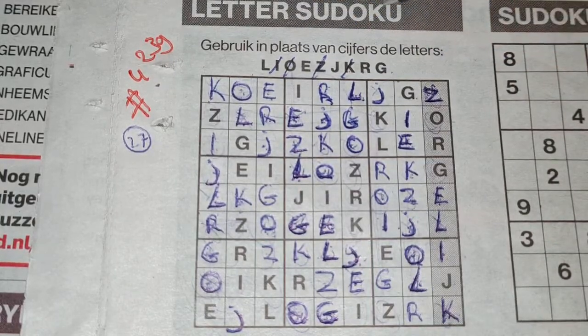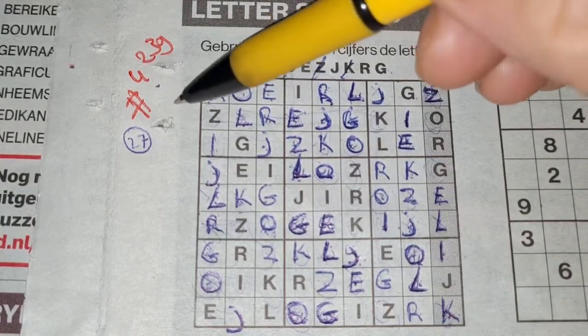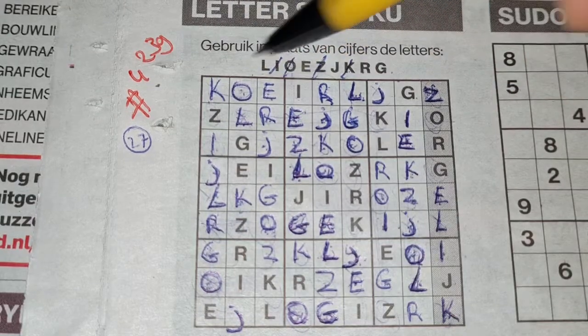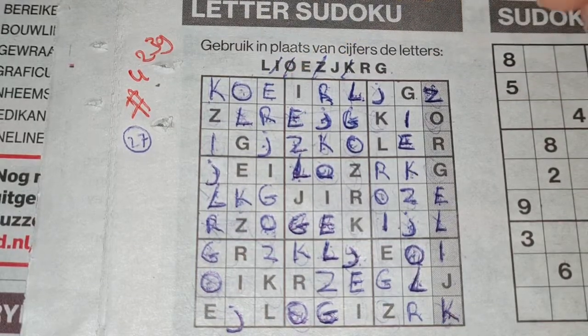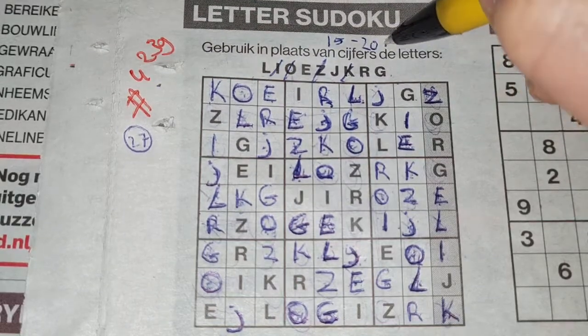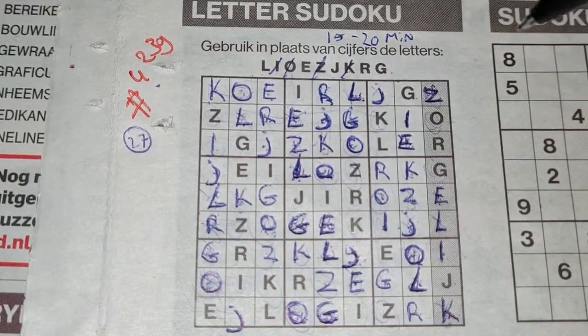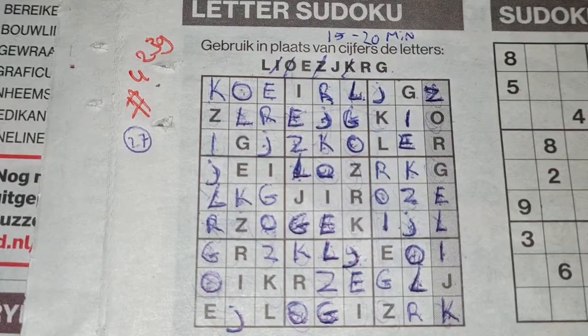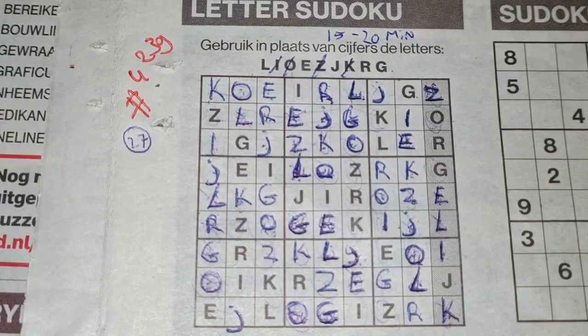Well, for standard 1-star Sudoku, I need to be faster than 50 minutes. Well, for letter Sudoku, I need 15 to 20 minutes to solve. Well, 70 minutes, so I'm well pleased with the time. And I like this one, yes, I really do.